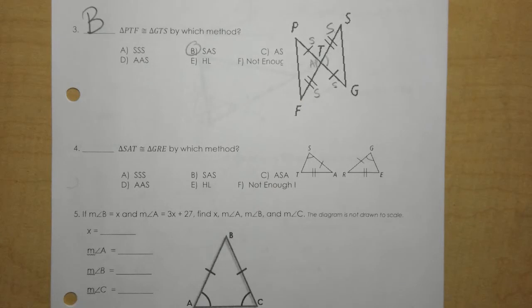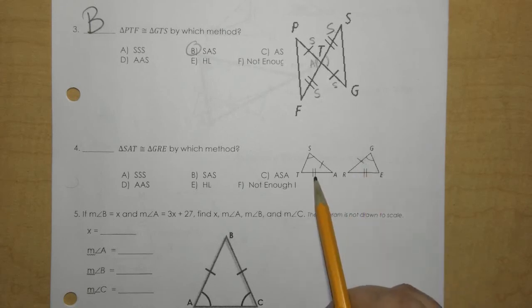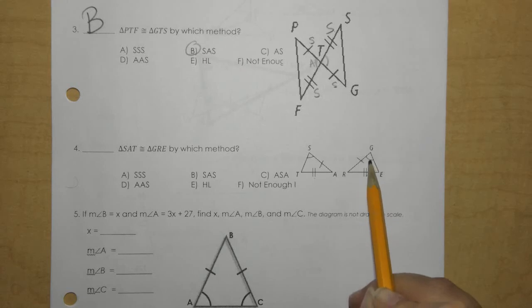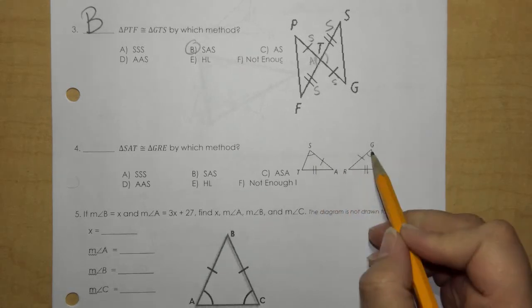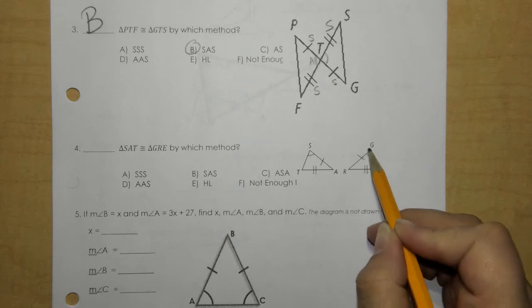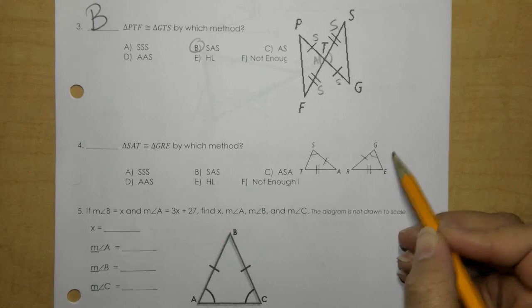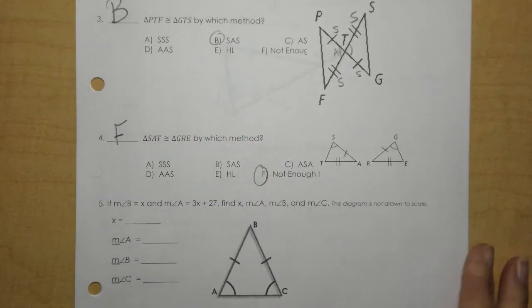For letter F, we are given the side that matches up. We are given the other side that matches up. And then we are given these angles. If we look at this, we're given angle, side, side. And we discussed in class how we cannot have angle, side, side, ASS. So this would be F, not enough information to solve.